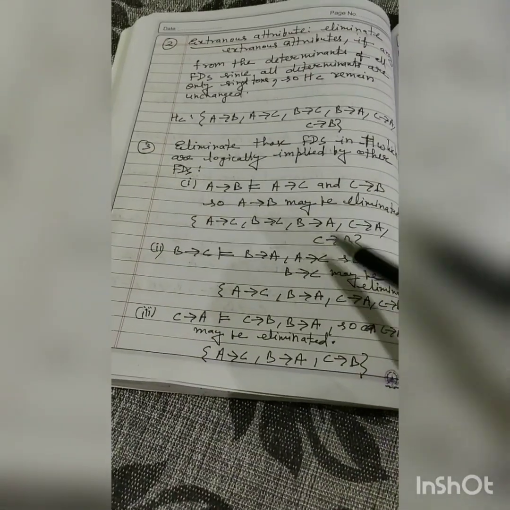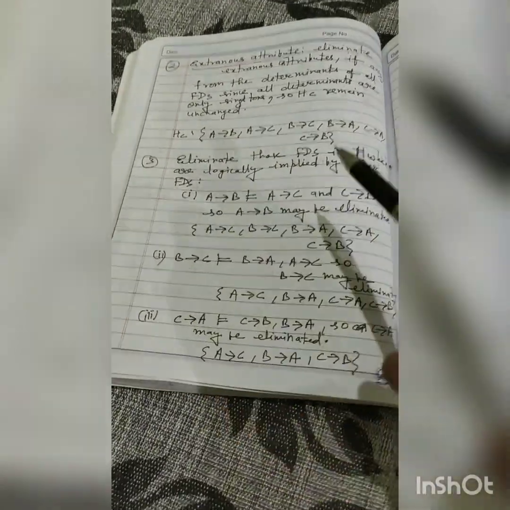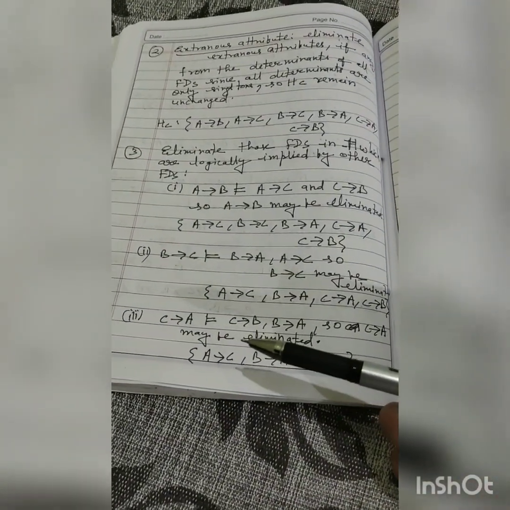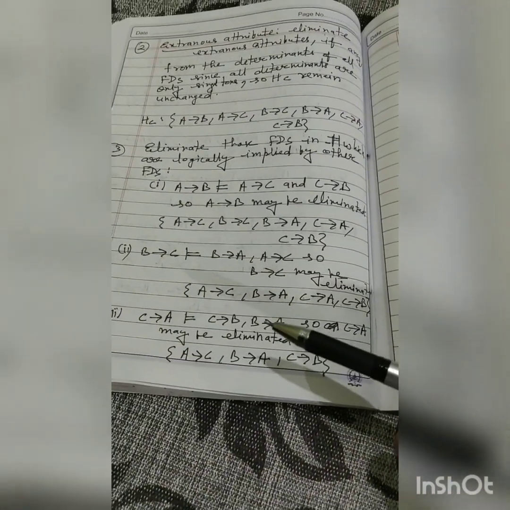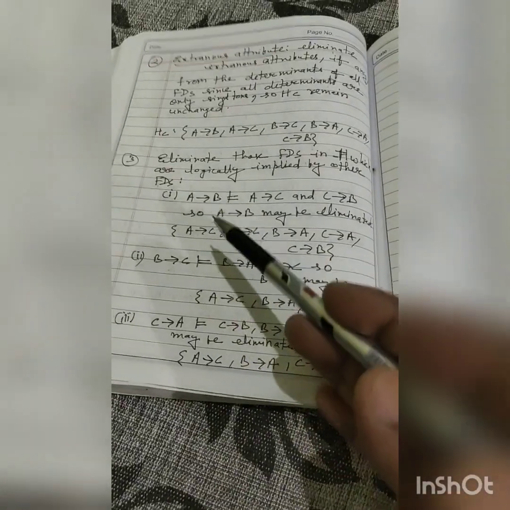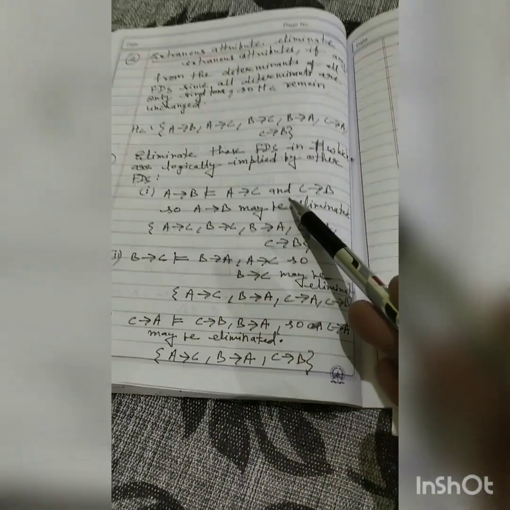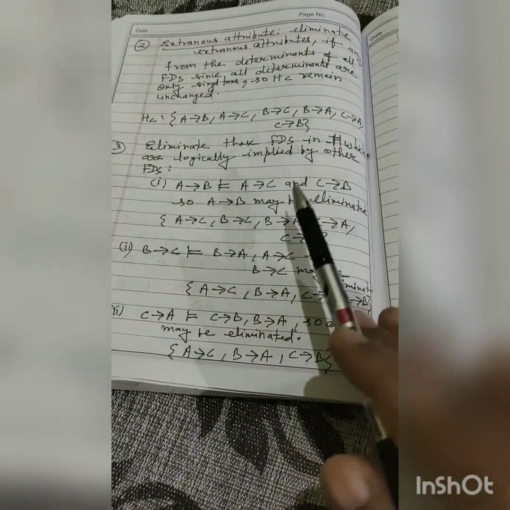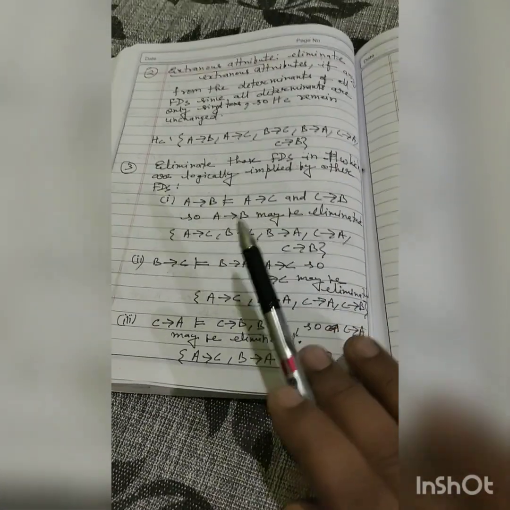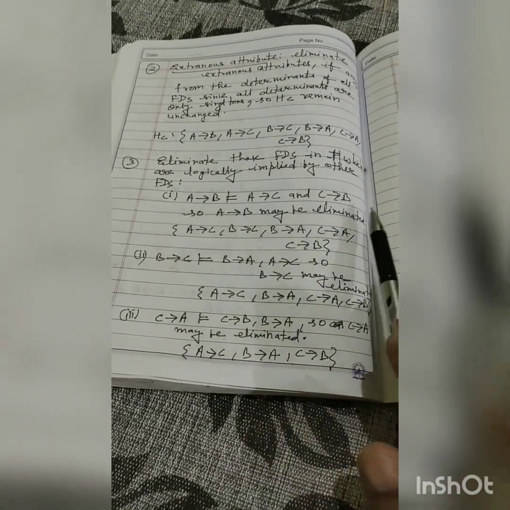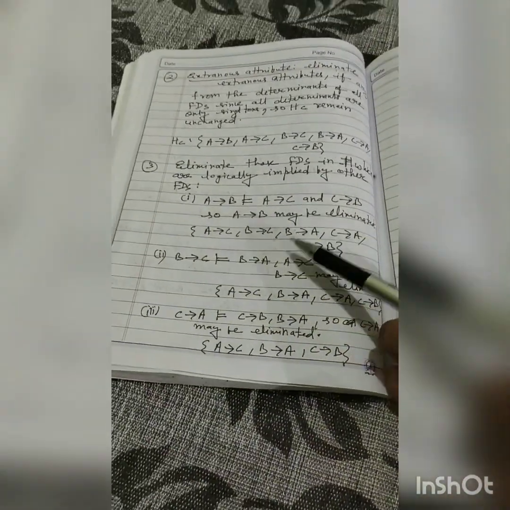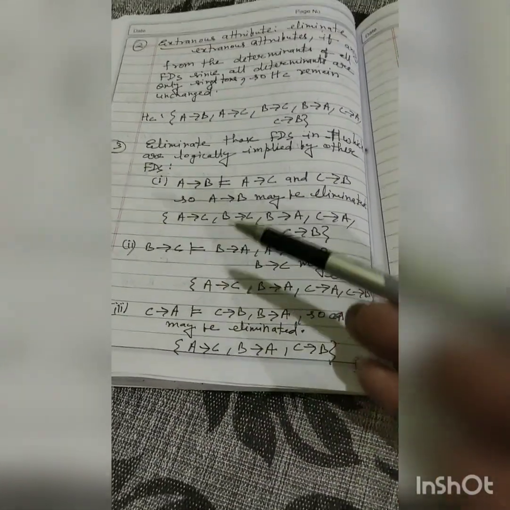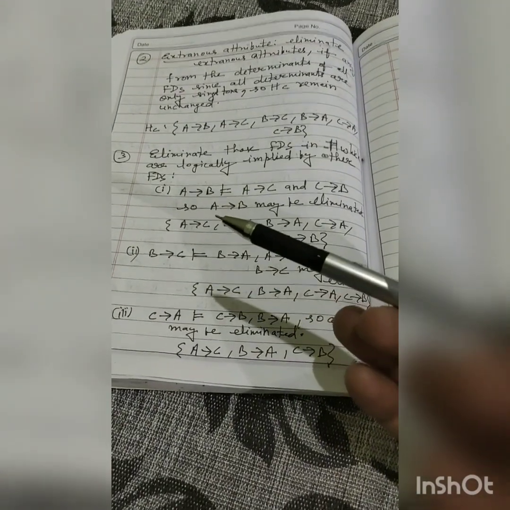So in this way, very simple, in the examination if the question comes, first you check whether all the FDs are in canonical form. If not, you convert them into canonical form. Second, find out the extraneous attribute, if any, on the left hand side of every FD. If an extraneous attribute is there, you eliminate it.